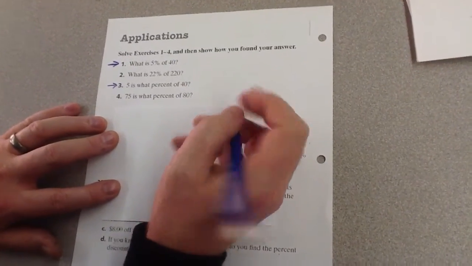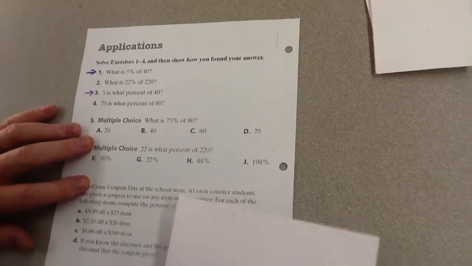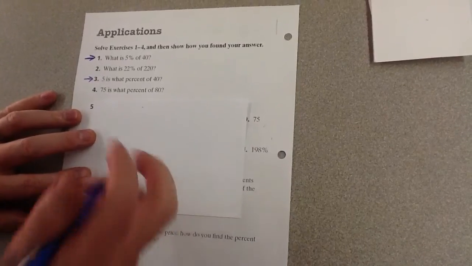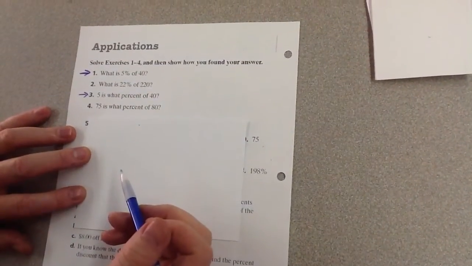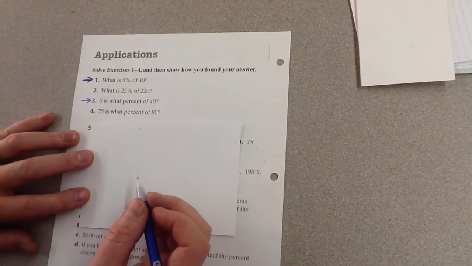All right, tonight's homework, you need to complete this sheet that is practice of all the percent things that we've done over the last week. We're going to focus on two questions today, number 1 and number 3, to help you get a start on it. Number 1 is asking you, what is 5% of 40?